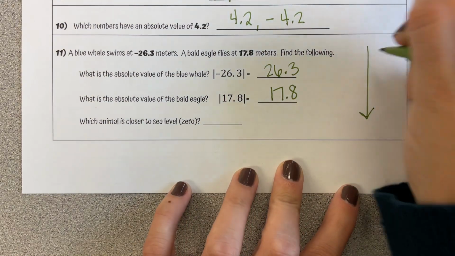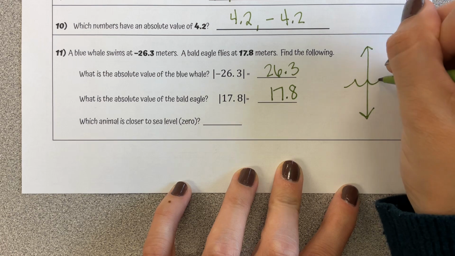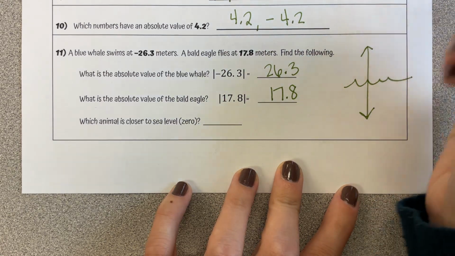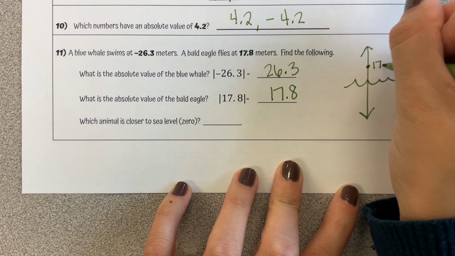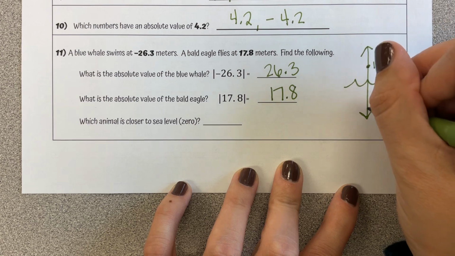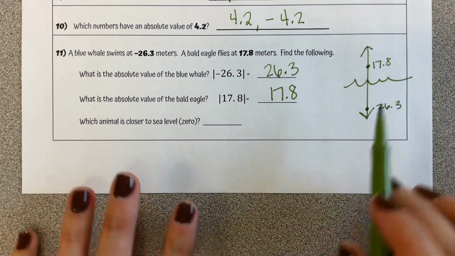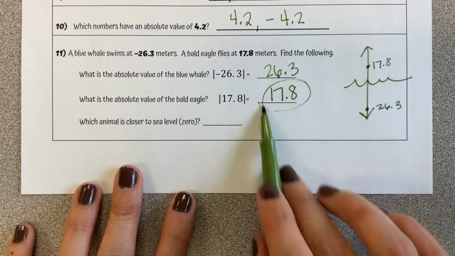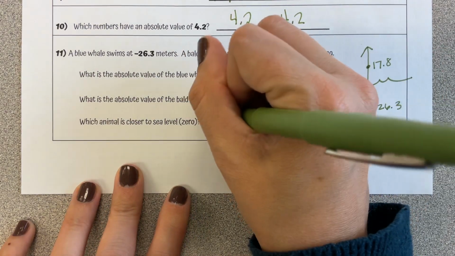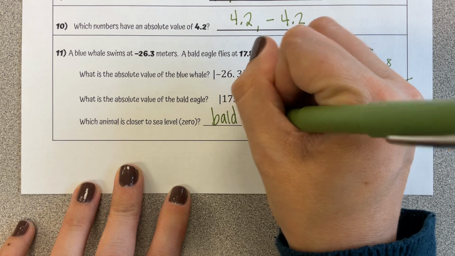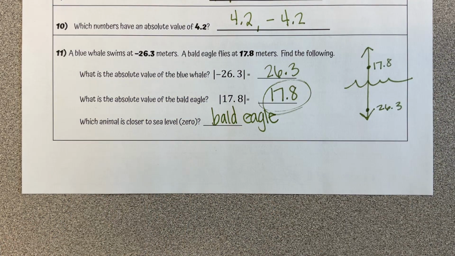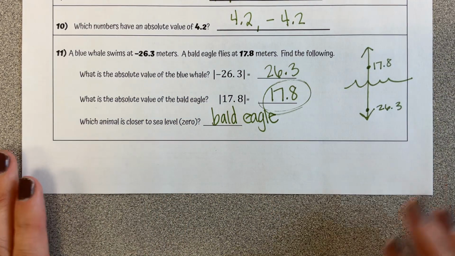We're thinking about this. If we have sea level, you've got this bald eagle up here at 17.8. You've got this whale at 26.3. Who is closer to sea level? This smaller number here, the bald eagle, is closer. Doesn't matter positive versus negative, it's just who is the closer distance to 0.